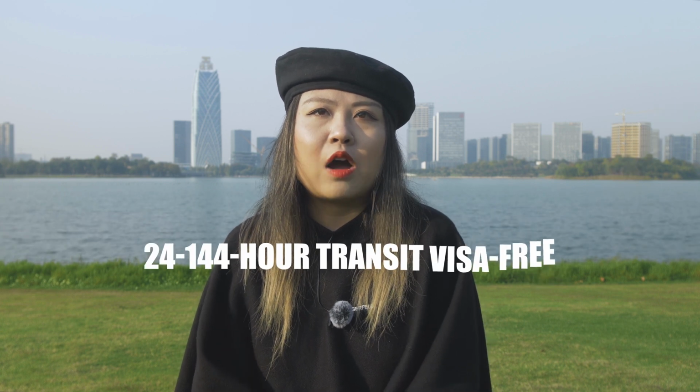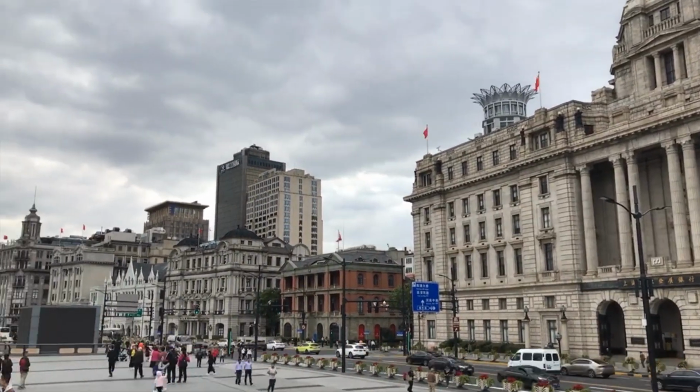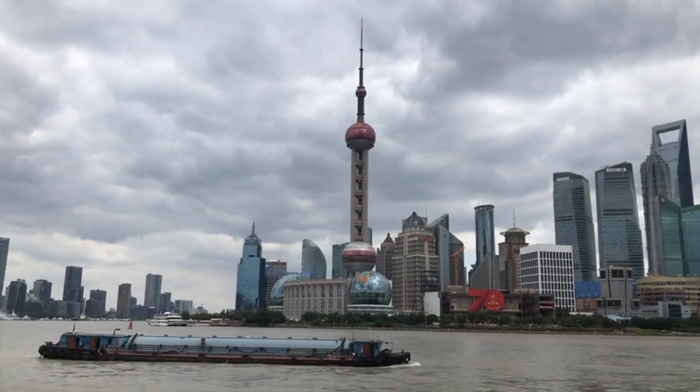Can I enter China without a visa? Yes, China does offer a 144-hour transit visa-free policy, and many people are very interested in this policy. This is a good option if you are a light traveler, with a maximum of 144 hours, equivalent to 6 days, but there are some rules.